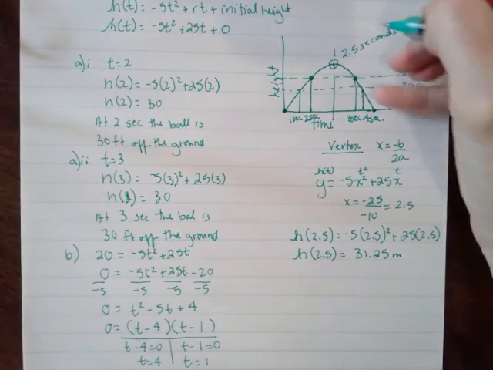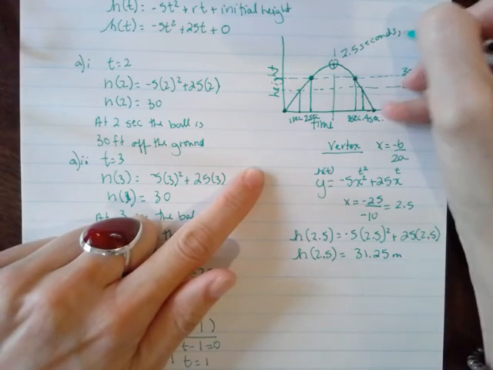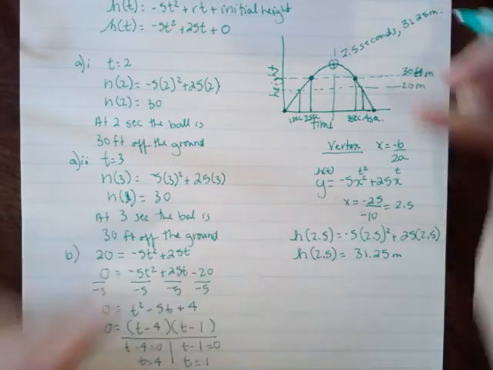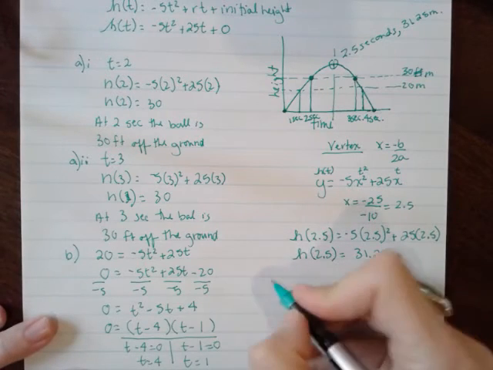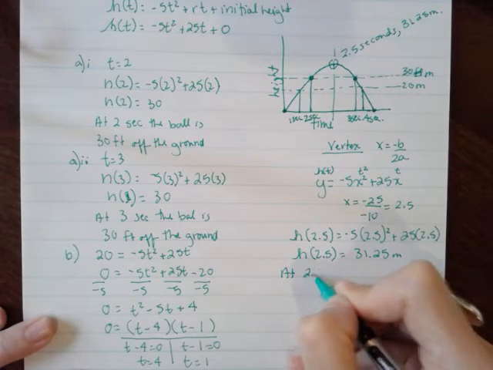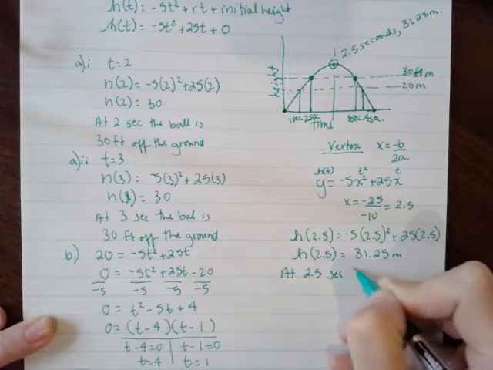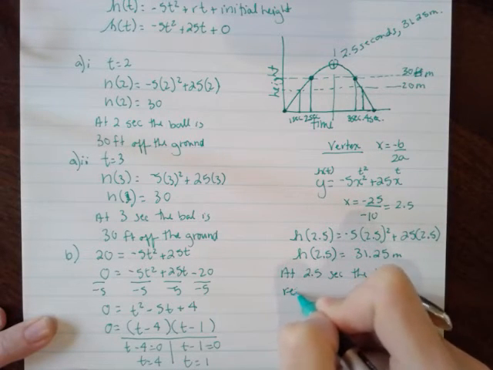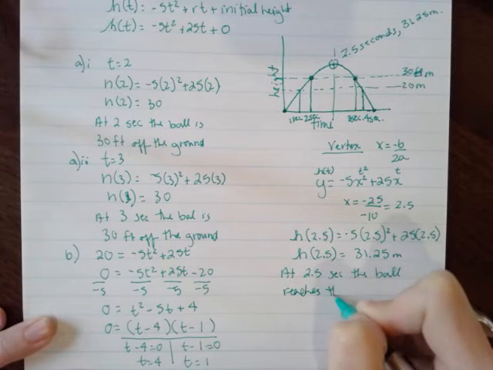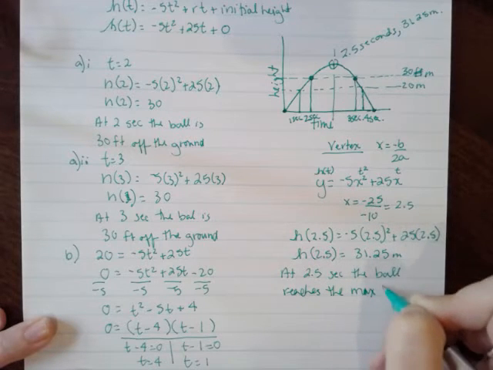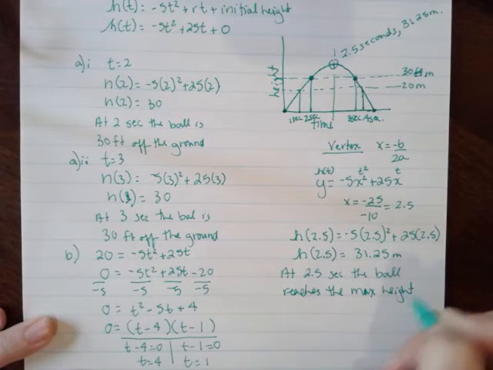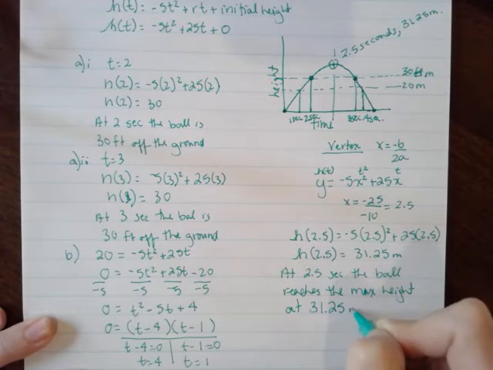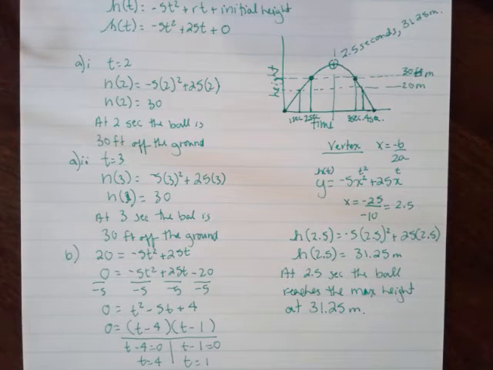That means at 2.5 seconds the ball is at a maximum of 31.25 meters. So I can write a sentence there. At 2.5 seconds, the ball reaches the maximum height at 31.25 meters. And there's our maximum height.